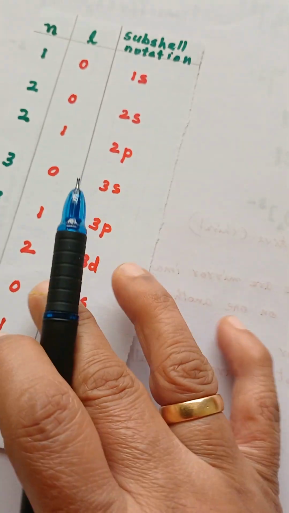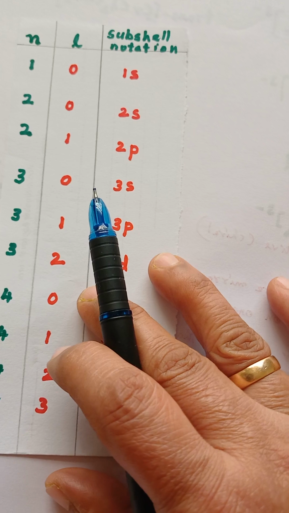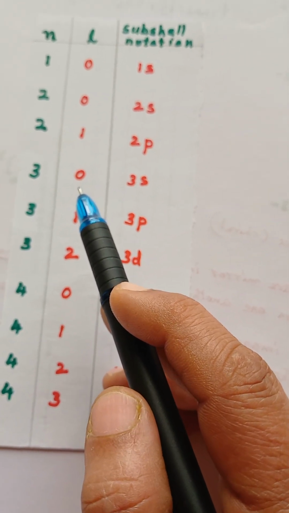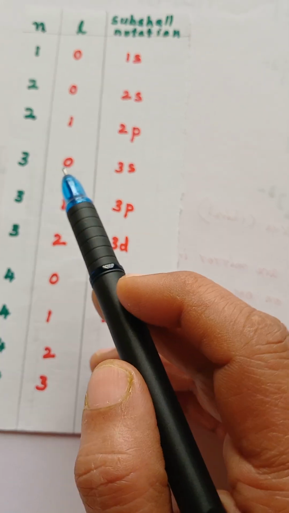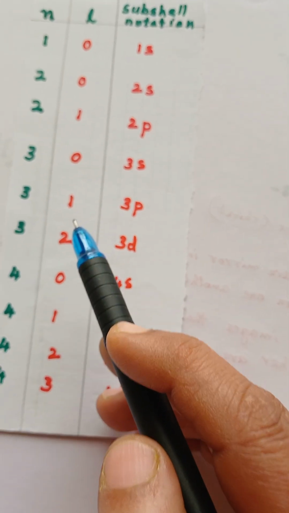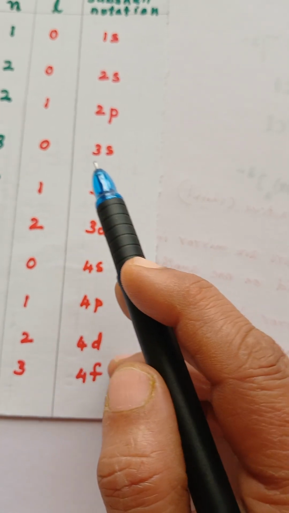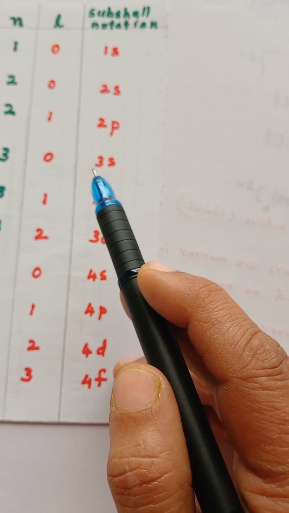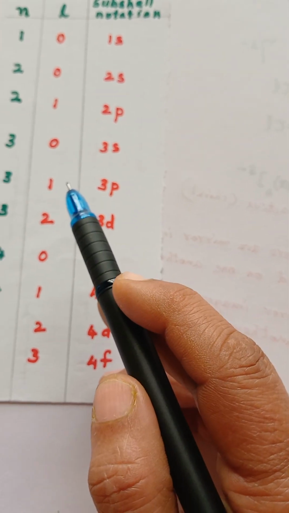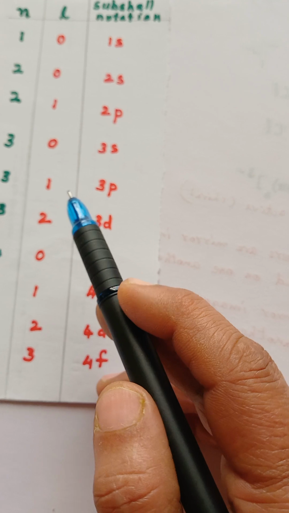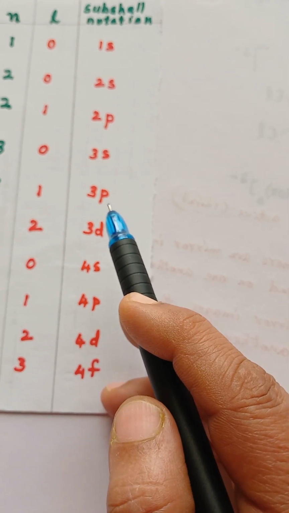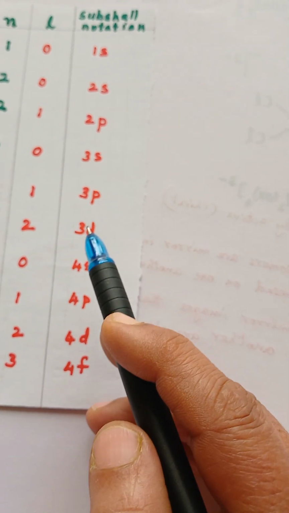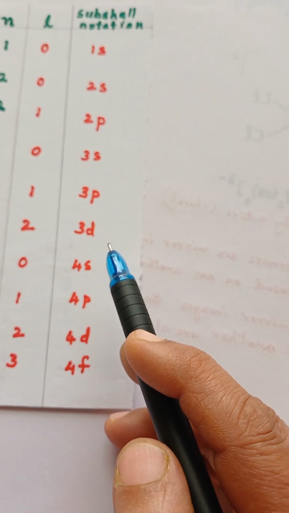For the third principal quantum number, that is 3, L can have three values, 0 to n minus 1, that is 0, 1 and 2. If L is 0, the subshell is 3s. If L is 1, the subshell is 3p. If L is 2, the subshell is 3d, like that.